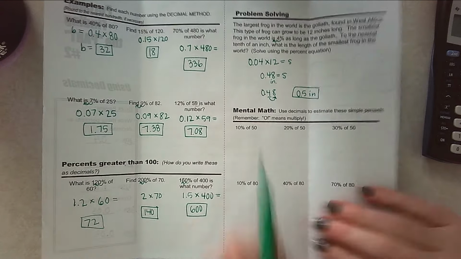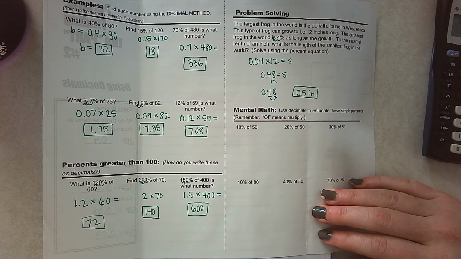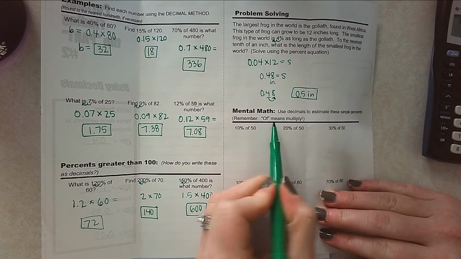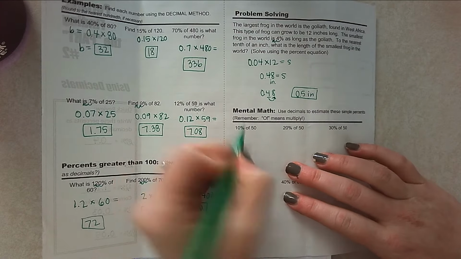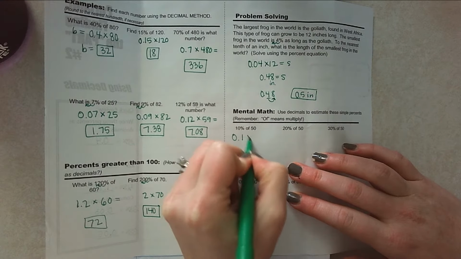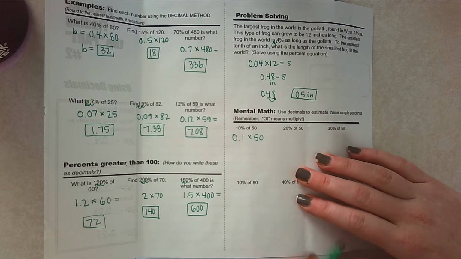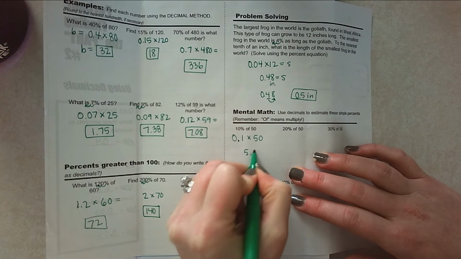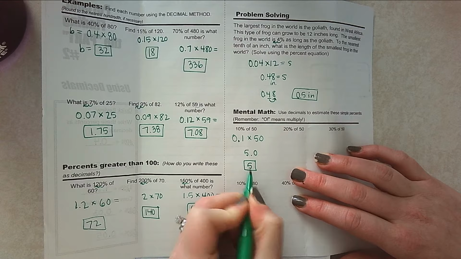In this last set, we're going to be using mental math, so no calculator here. We're going to be using our mental math facts to use decimals to help estimate these simple percents. Remember that of means multiply, so 10% of 50 is 0.1 times 50. I know that 1 times 50 is 50, but then I've got to have one decimal point, so I've got 5.0 or just 5. So 10% of 50 is 5.